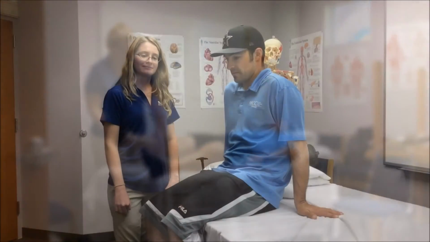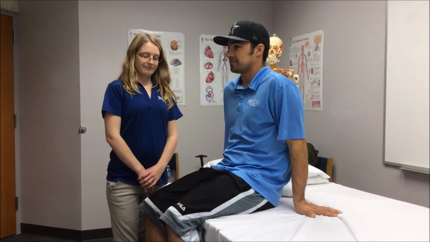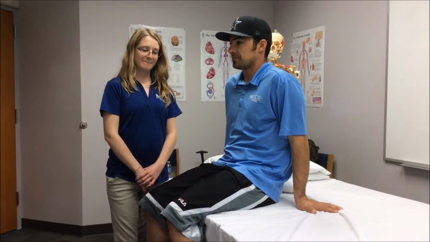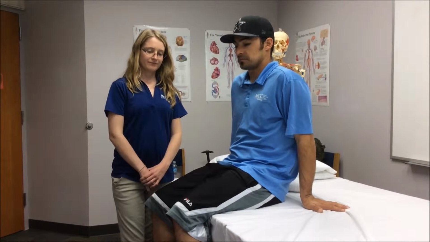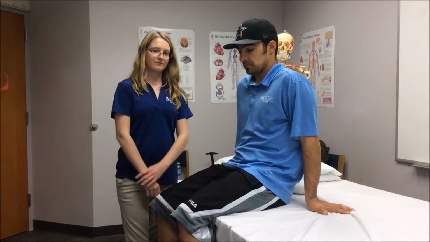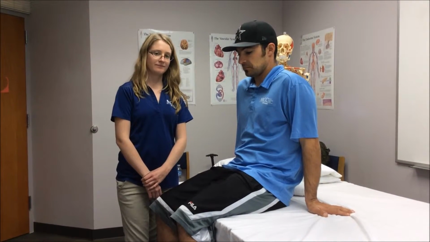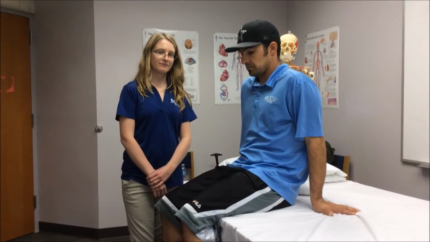Good job. Iliopsoas. It originates at the iliac fossa and the anterior and lateral surfaces of T12 through L5. It inserts on the lesser trochanter. Its action is hip flexion. The iliacus portion is innervated by the femoral nerve, and the psoas major portion is innervated by L2 through L3.